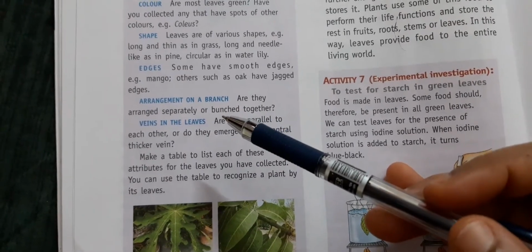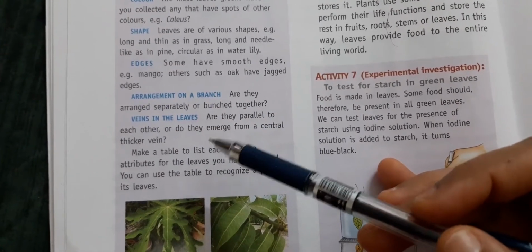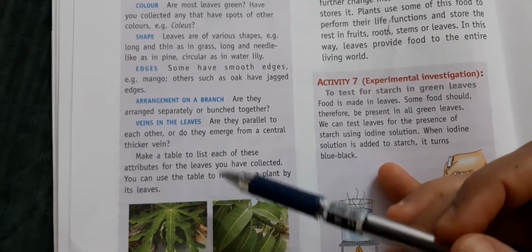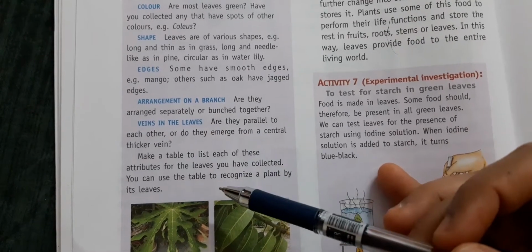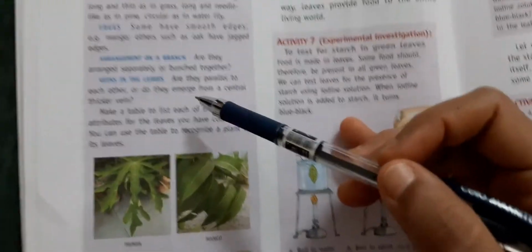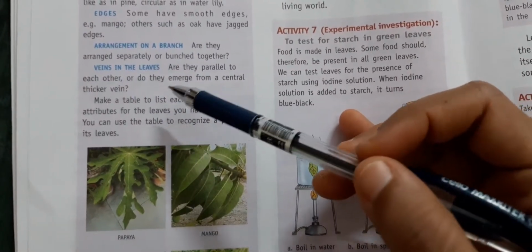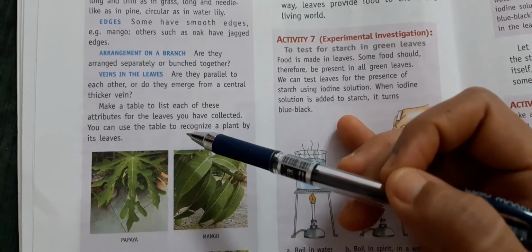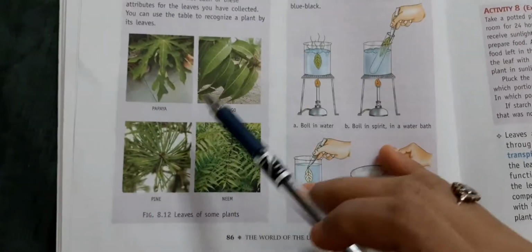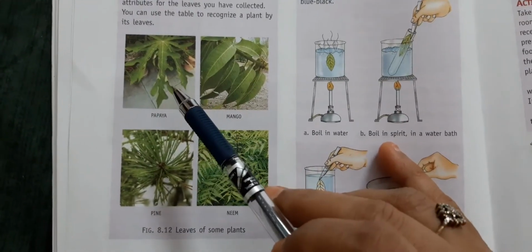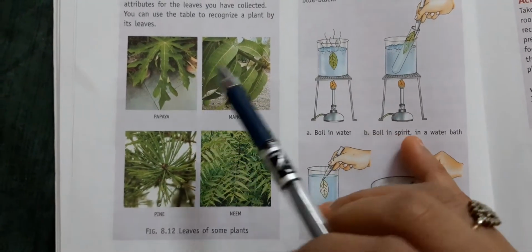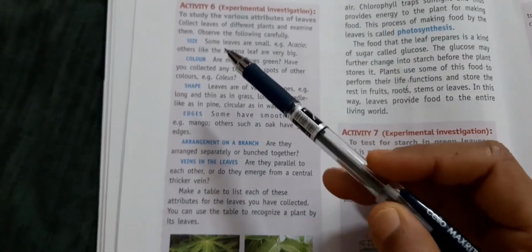Then the arrangement on a branch: leaves are arranged in different ways, and some are bunched together. That is the way they are arranged on the branch. Then the veins: some have parallel veins and some have reticulate venation. So these are the different attributes, like this papaya leaf, mango leaf, neem leaf, pine leaf. These are the different properties of a leaf.